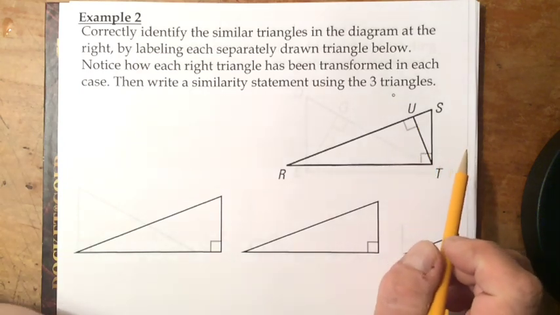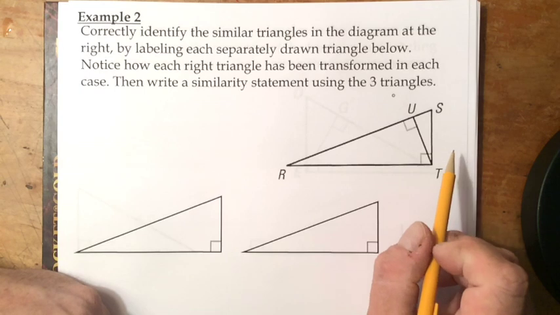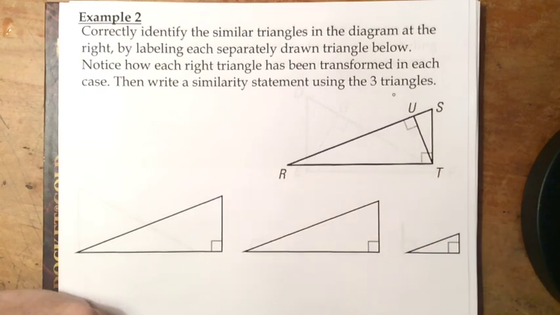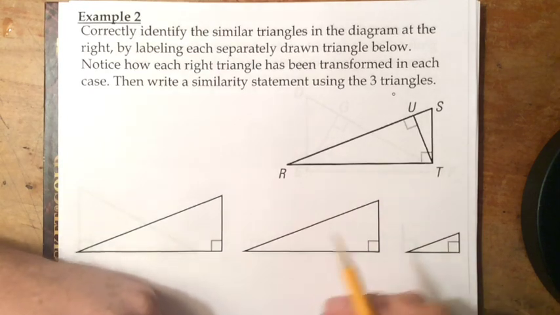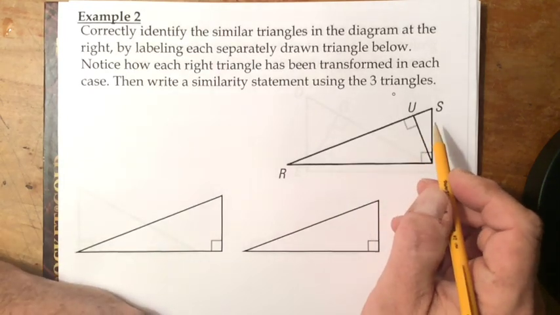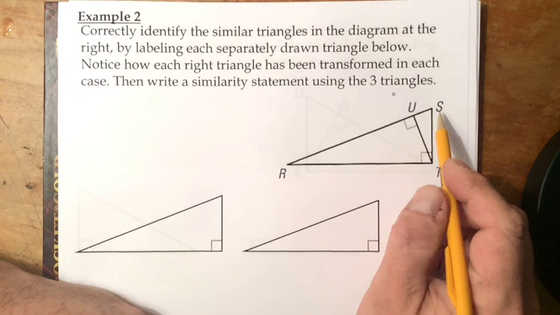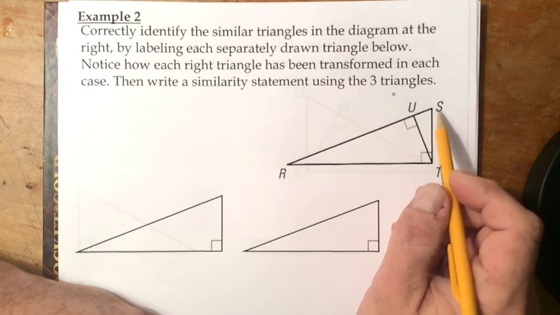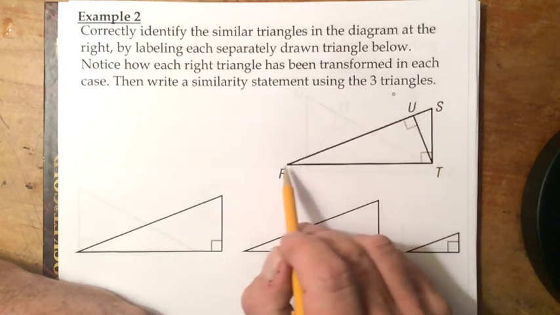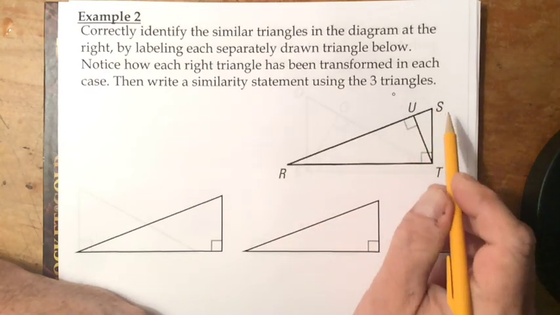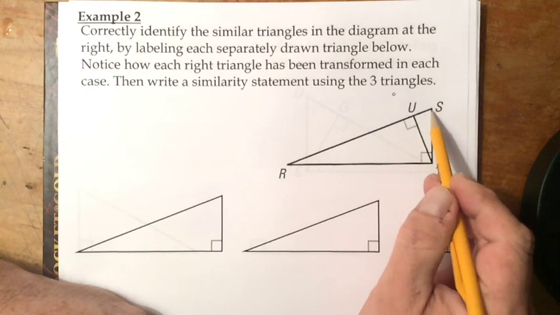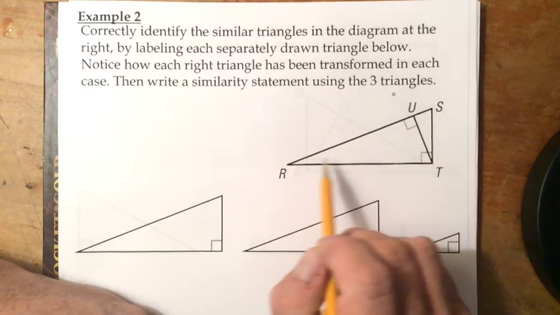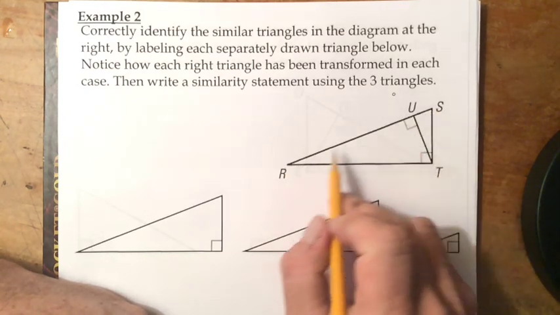The challenge many times can be trying to find out what corresponds to what, the vertices, the sides. And so a lot of times if you can come up with a little system on naming, it helps. So what I'm going to do is start with the shortest leg, take a look at the largest right triangle, STR here, and kind of ignore the altitude for a moment. ST is the shortest leg and TR is the longer leg. And then RS is the hypotenuse.